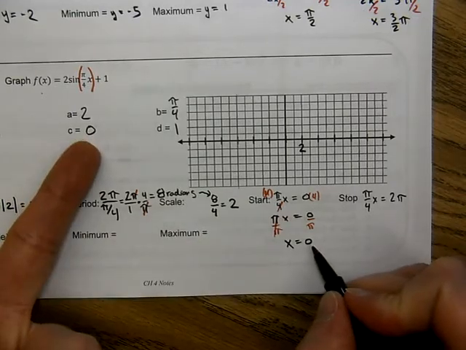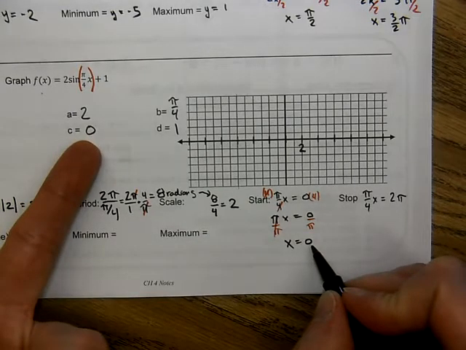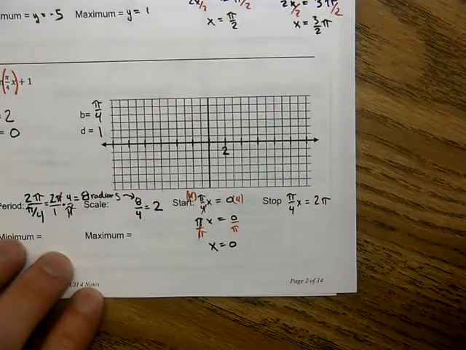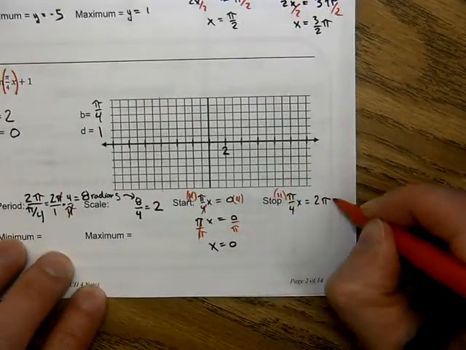That means there's no horizontal shift, right? We're still starting at 0. Let's see where we stop. Multiplying both sides by 4.